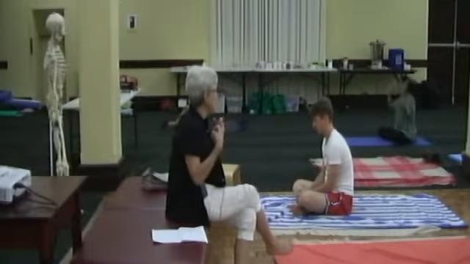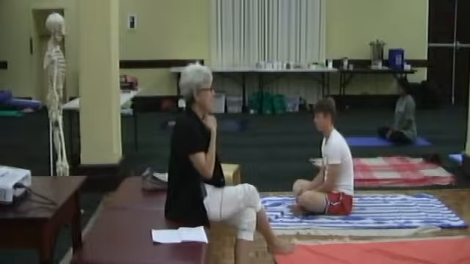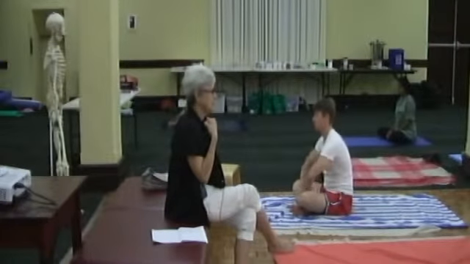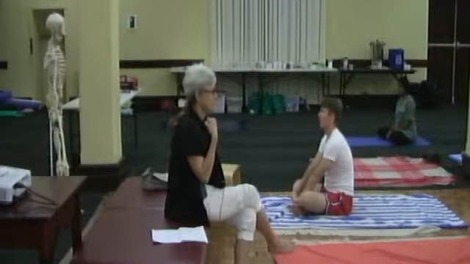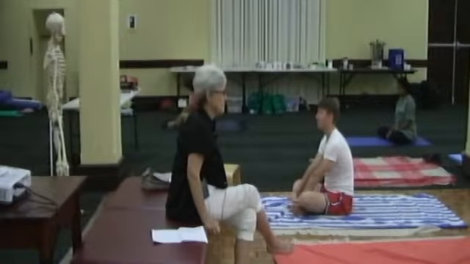Just feel, can you sense that? That circumference, that thickness of your neck? And where do you think it matches in yourself?